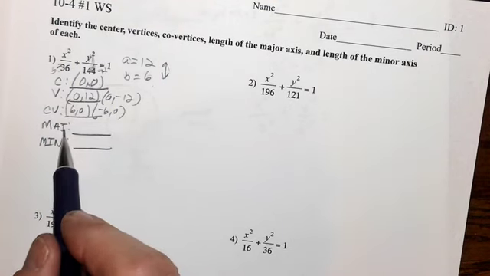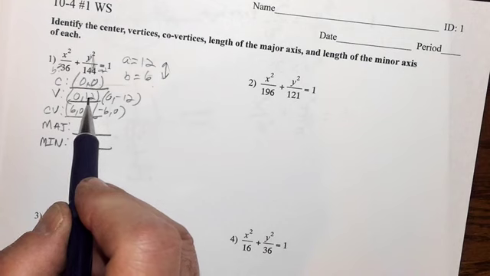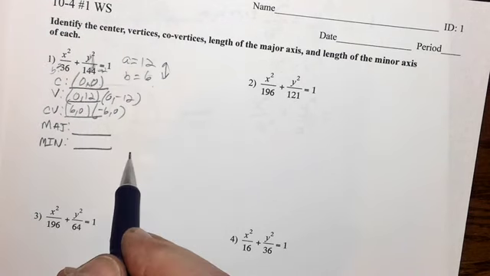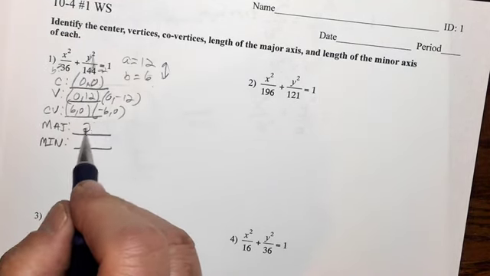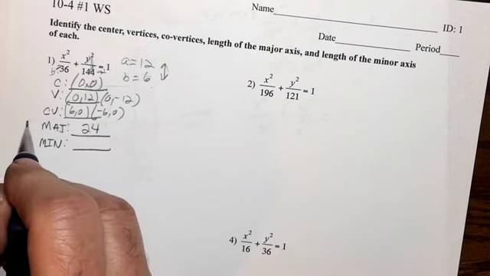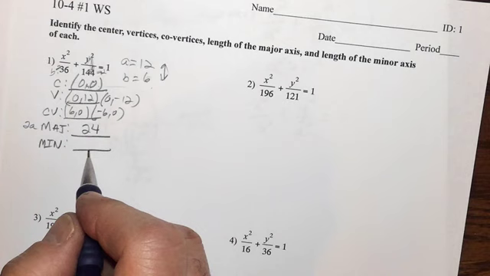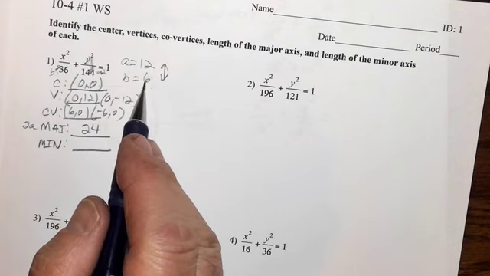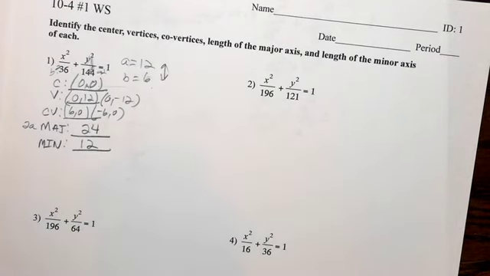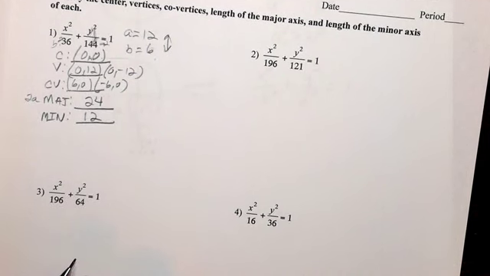What that does then is the length of the major axis, it goes from 12 above to negative 12 below. That's a total length of 24. That's just 2 times whatever a is. The minor axis has a length of twice b, so the minor axis has a length of 12.